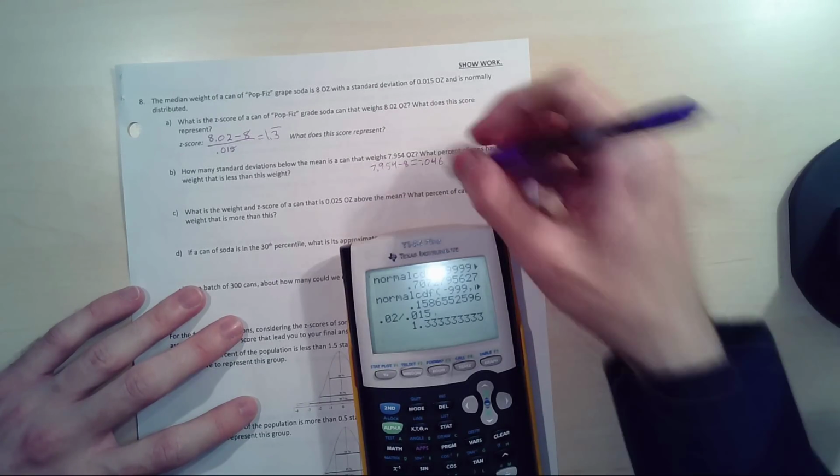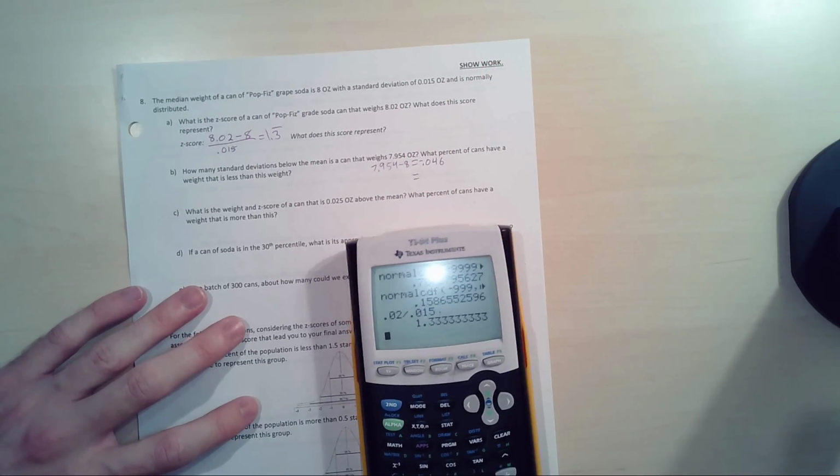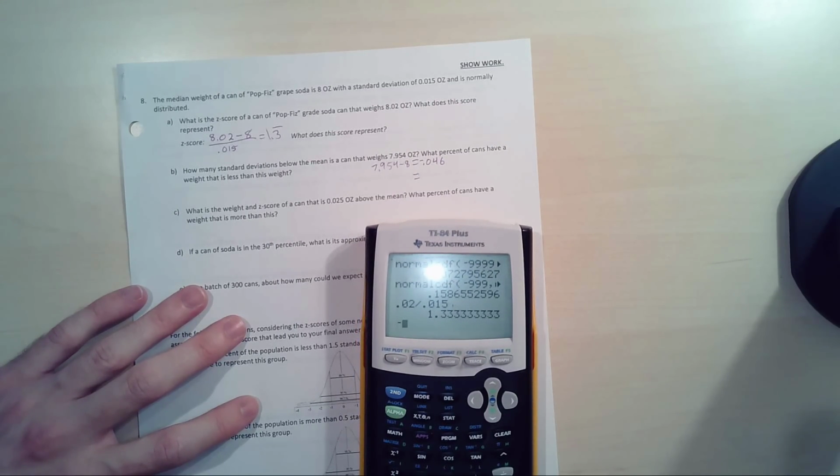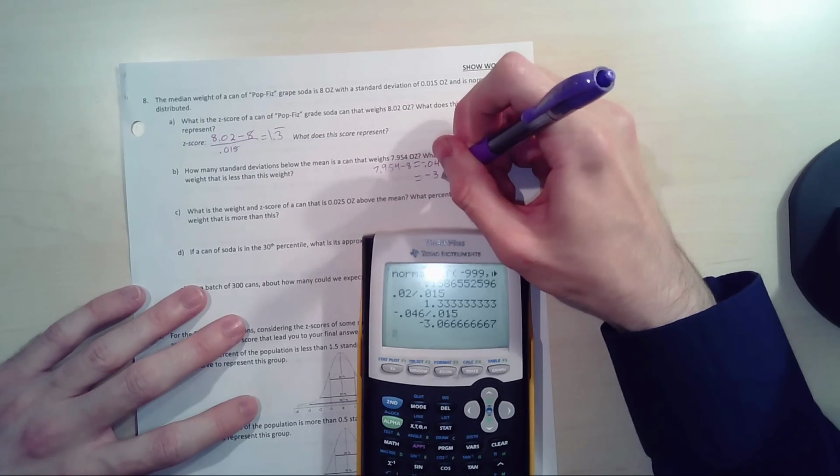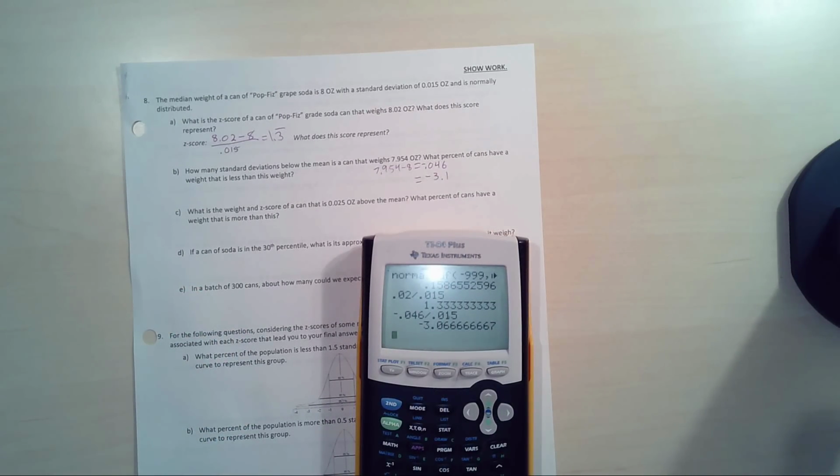And that's going to be just barely to the left of 3. I'm guessing negative 3.1, but I'm going to go ahead and use my calculator for this. I was right, negative 3.1. Boom. All right, so negative 3.1.